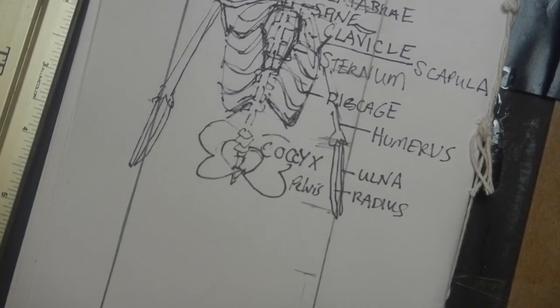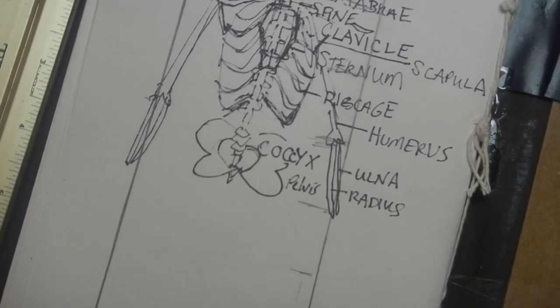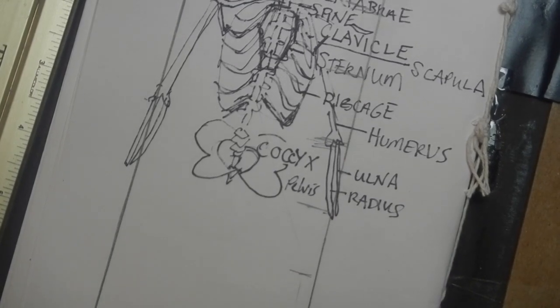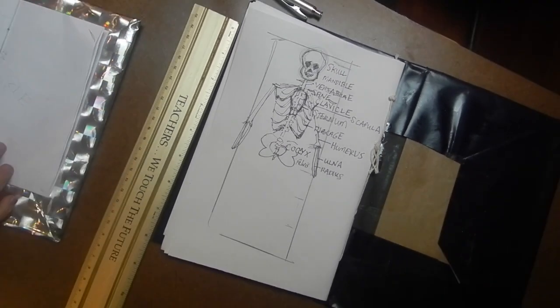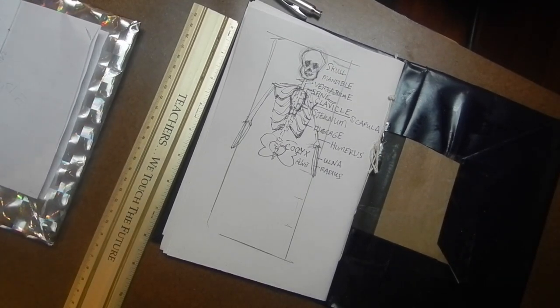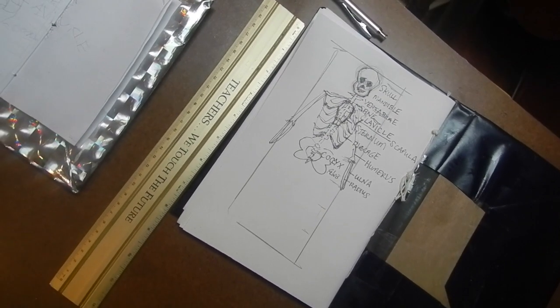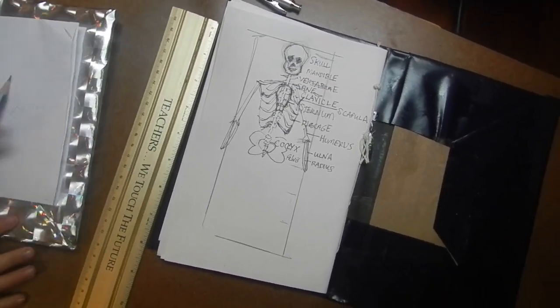Mama, I'm not going to be able to do yours because look, I'm getting close to the bottom. You can do his legs on the other side, if you're starting to run out of room. No, I'm just going to draw half of him so his legs are going off the page, okay? Okay.